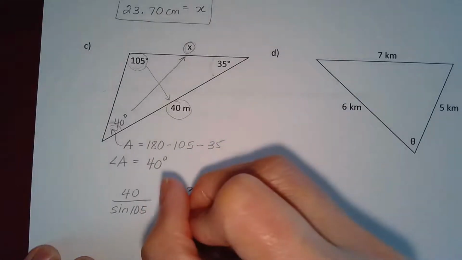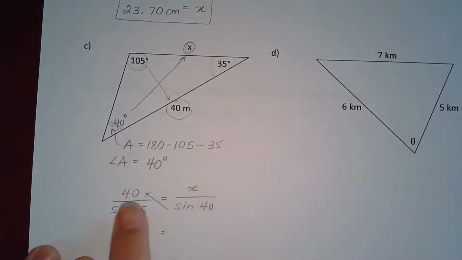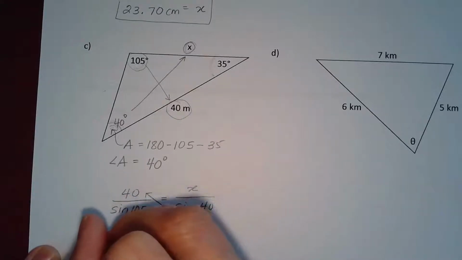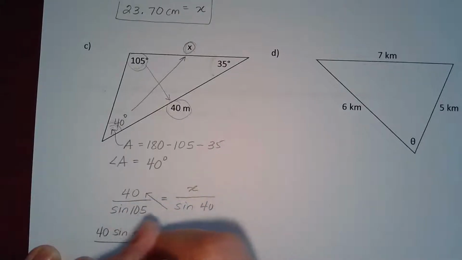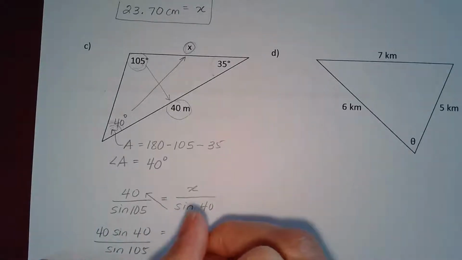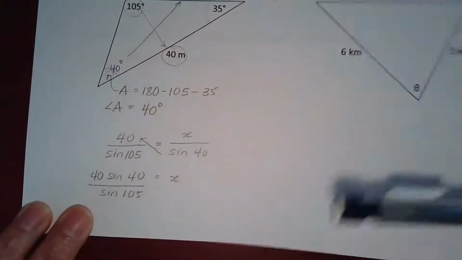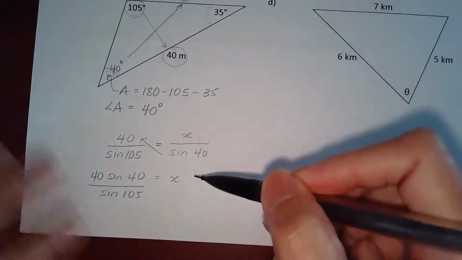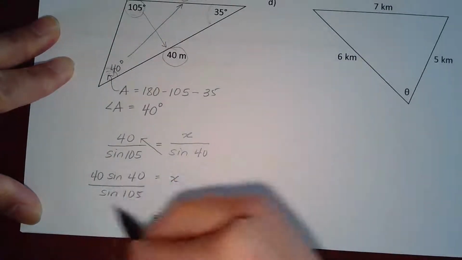We're solving for x, so we're going to cross multiply. So we get 40 times the sine of 40 divided by sine of 105, because this is still in the denominator, equals x.